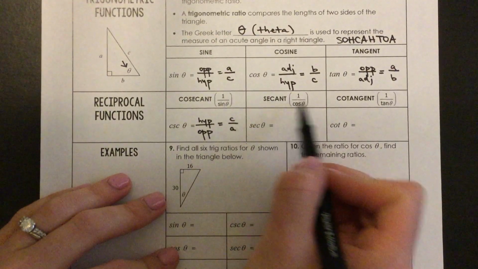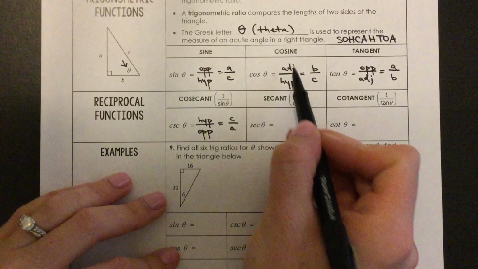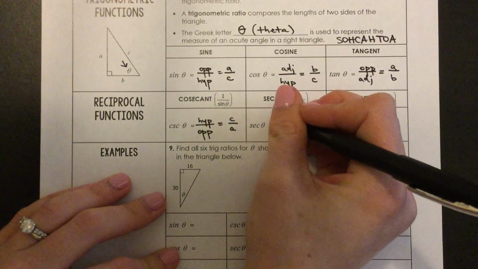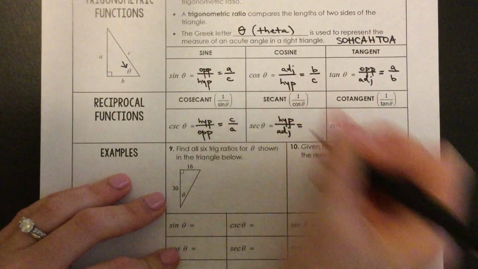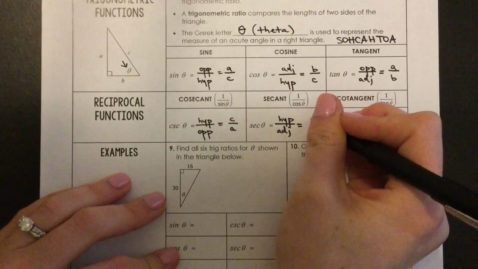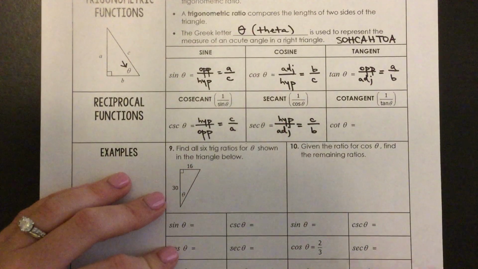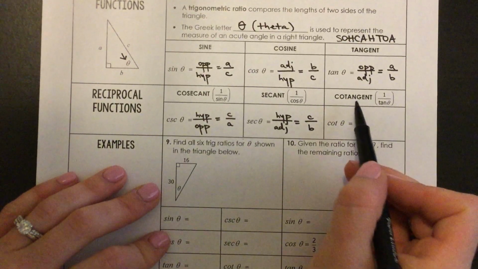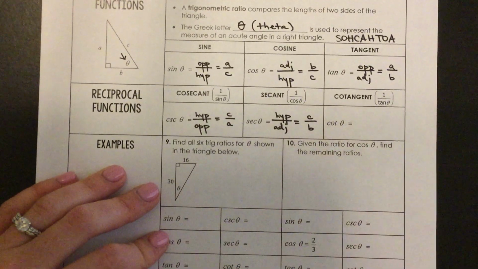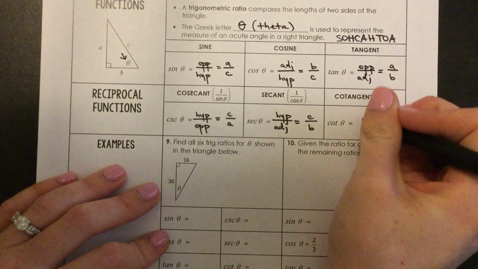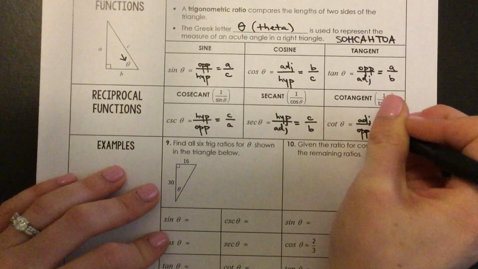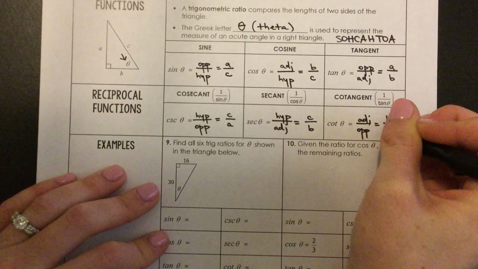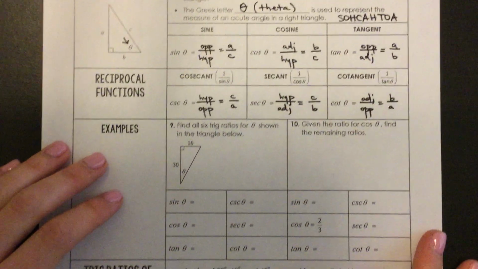Our second new one, secant, is the reciprocal of cosine. So we take the cosine measurement and we flip it. So adjacent over hypotenuse becomes hypotenuse over adjacent, which means B over C becomes C over B when we're talking about that triangle. And our third new one, cotangent, is the reciprocal of tangent. So we flip this one. So opposite over adjacent becomes adjacent over opposite. And A over B becomes B over A. So those are our three new ones.